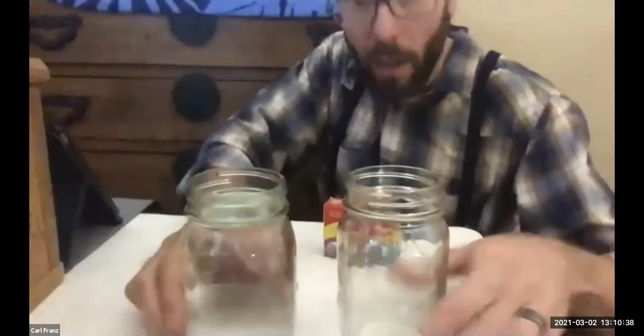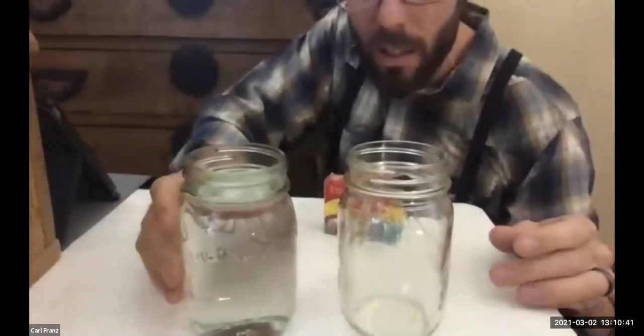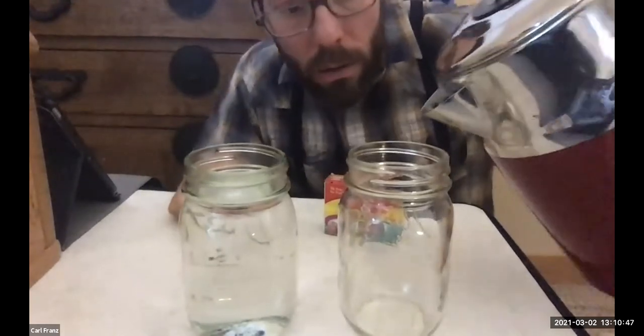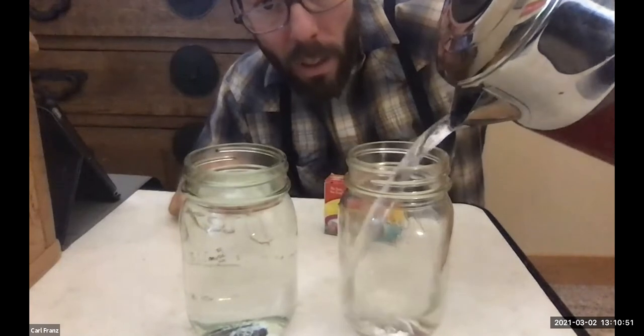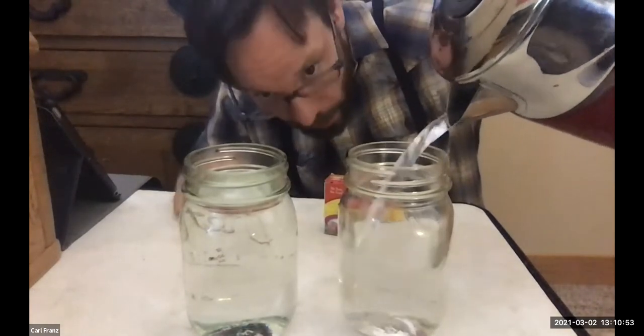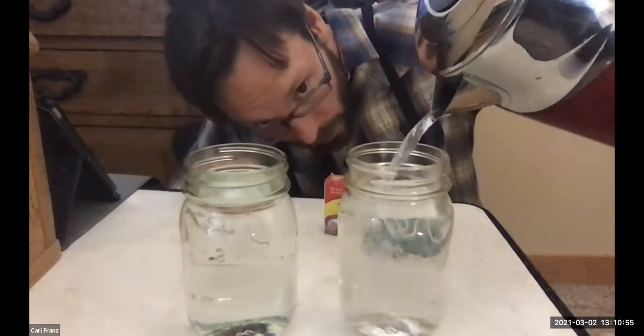So here I have a couple jars. This is slightly cold water, and I'm going to put hot water in the other jar. And I'm going to keep the volume the same for the most part. I mean, as close as I can.